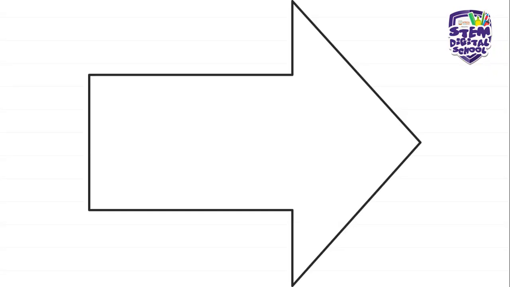And this is the next shape. I also want you to draw a line of symmetry.